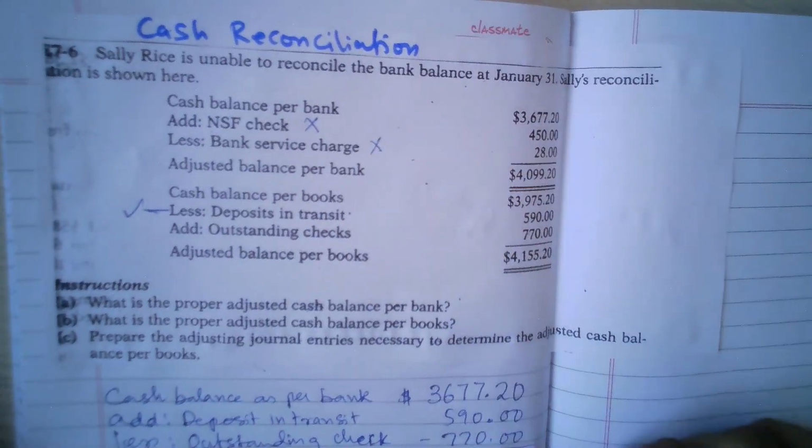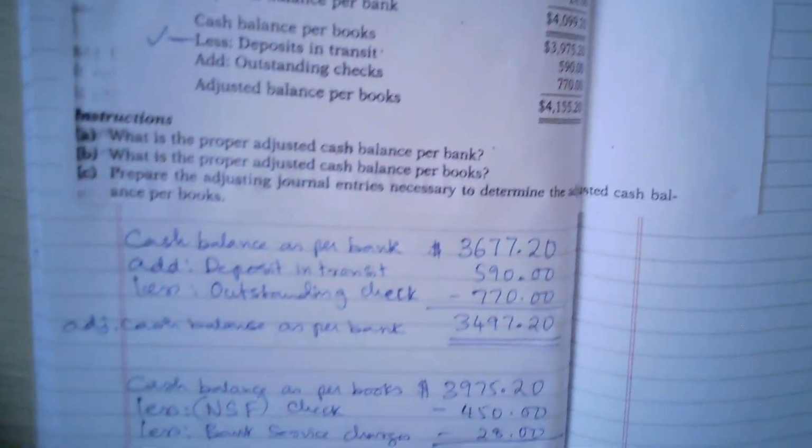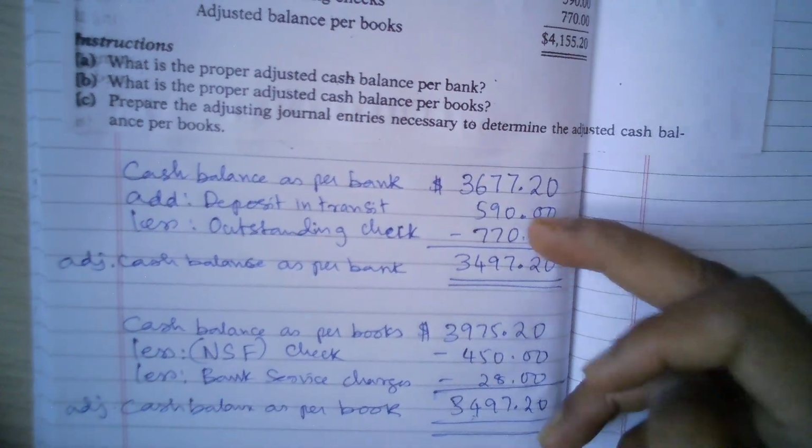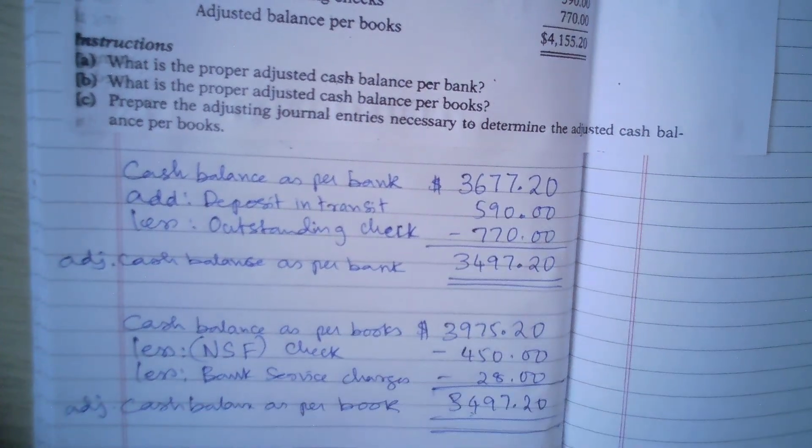I hope you found this particular problem interesting and useful, on how to reconcile the cash balance as per bank and as per book.